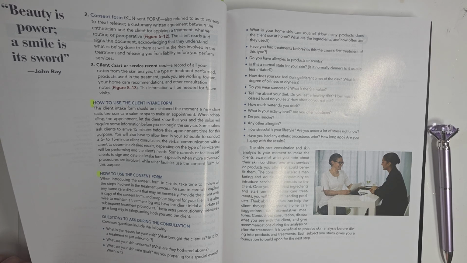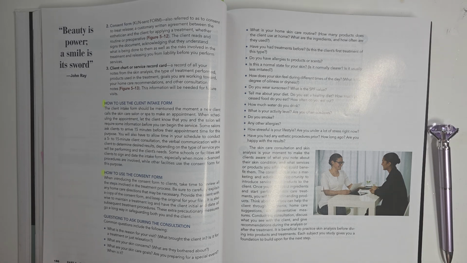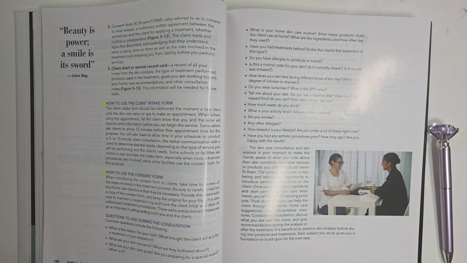When is it? What is your home skincare routine? How many products does the client use at home? What are the ingredients and how often are they used? Have you had treatments before? Is this the client's first treatment of this type? Do you have allergies to products or scents? Is this a normal state for your skin? Is it normally clearer? Is it usually less irritated?